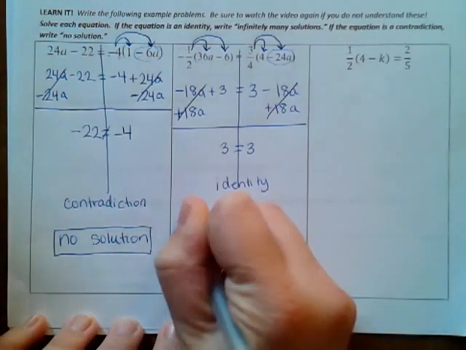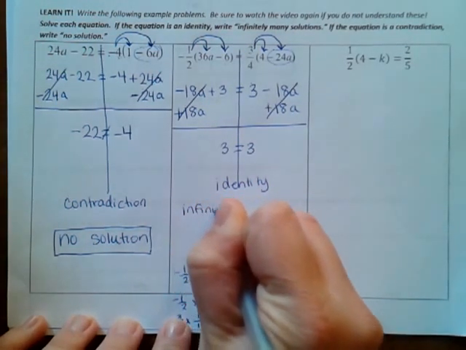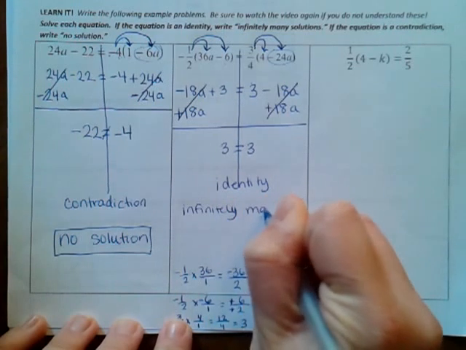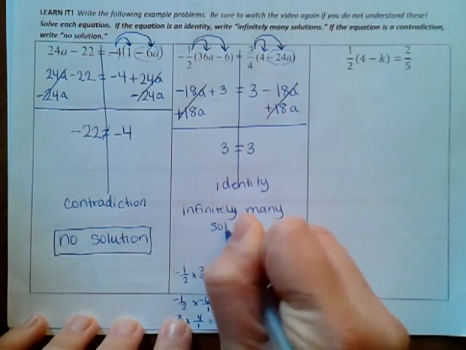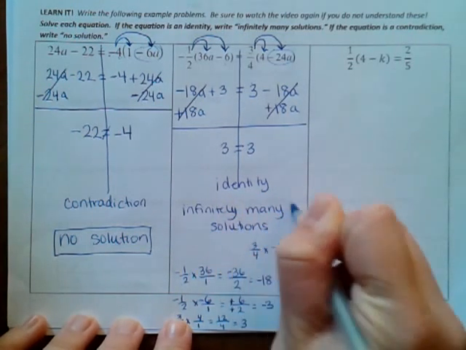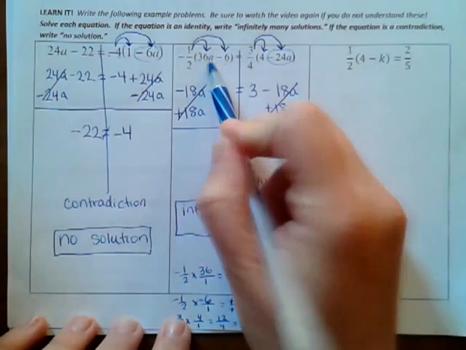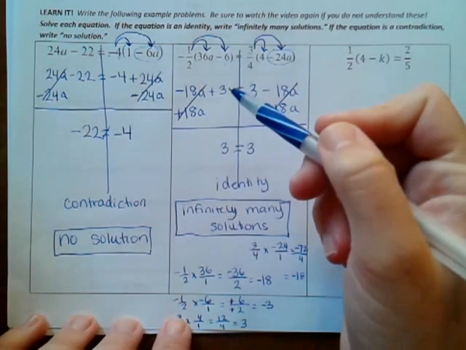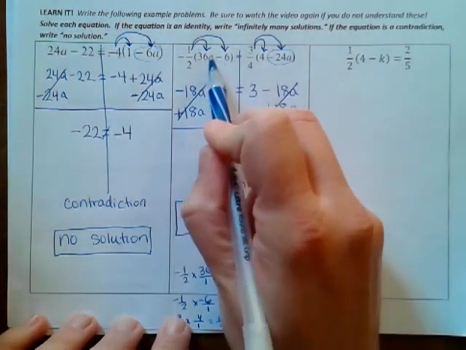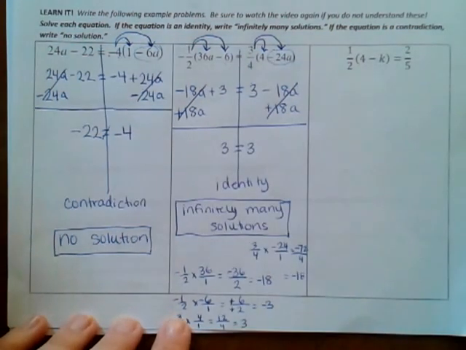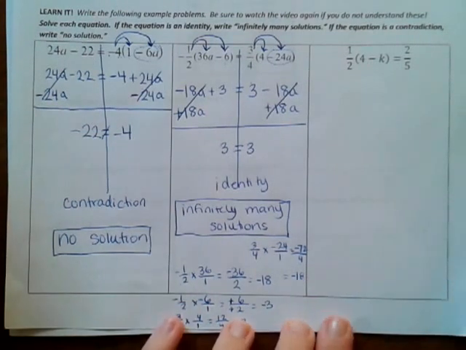And so I'm going to write that it has infinitely many solutions. No matter what number you plug in, every single number in the whole wide world is going to work. You can use a equals 10. You could use a equals negative 2, a equals 15. Anything you put in for a, the answer is still going to work out. You have infinitely many solutions. Now we're ready for our last example.